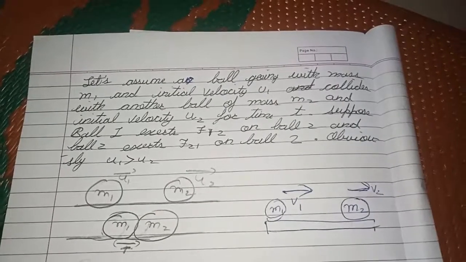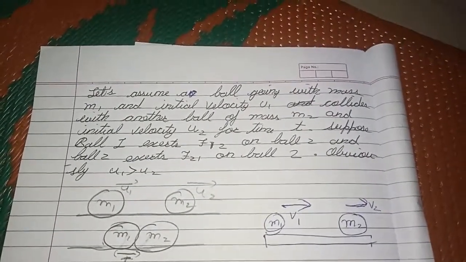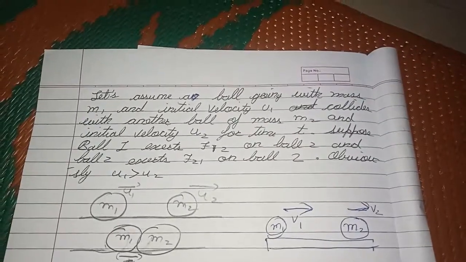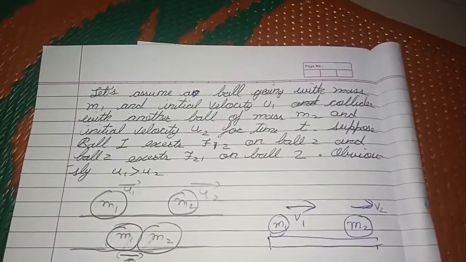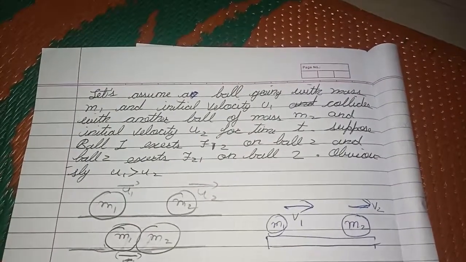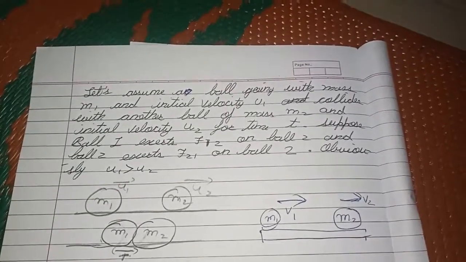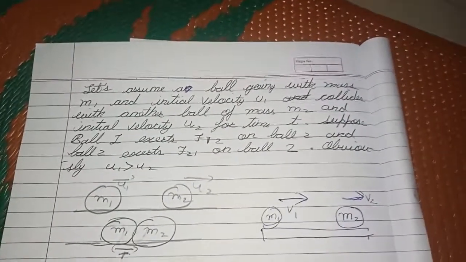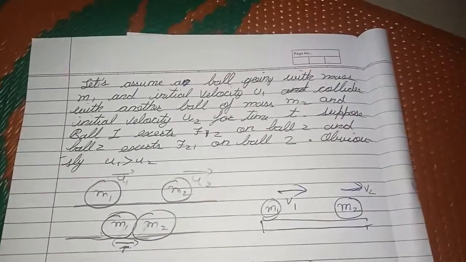For example, conservation of mass states that the mass of the reactants, or the elements or compounds which are reacting, before the reaction would be equal to the mass of those things after the reaction, but it does not apply in nuclear reactions. We will look at that later. So first we have to see this conservation of momentum.